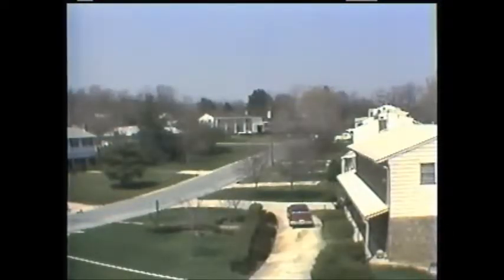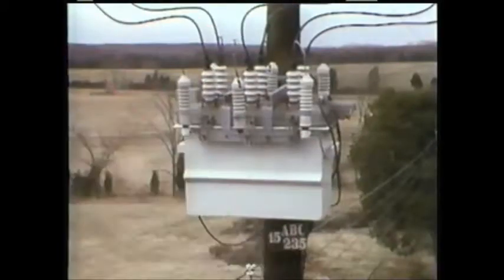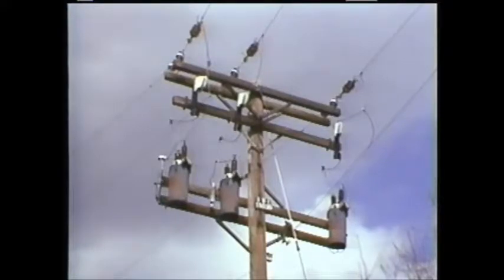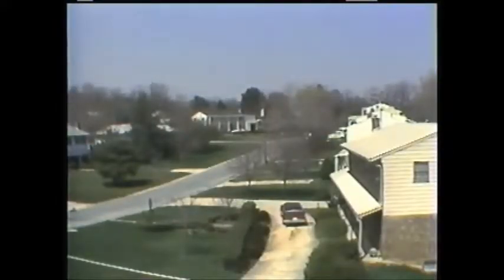In a distribution system, you may also find a number of protective devices such as circuit breakers, fuses, reclosers, sectionalizers, and surge arresters. These devices protect both the distribution system and its components from damage due to faults, voltage surges, and natural hazards such as lightning.